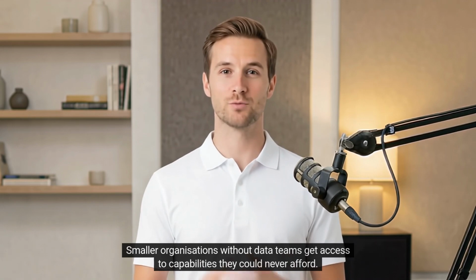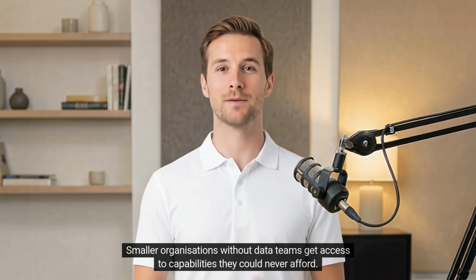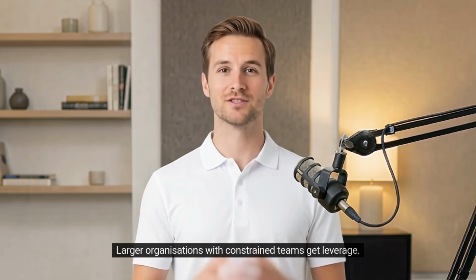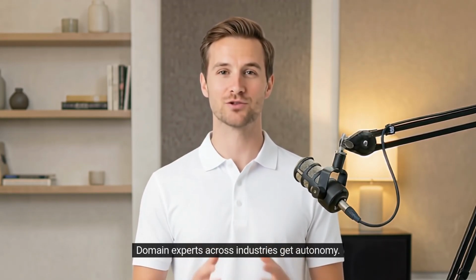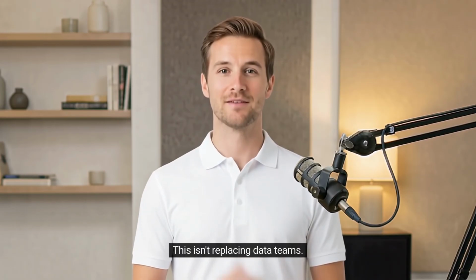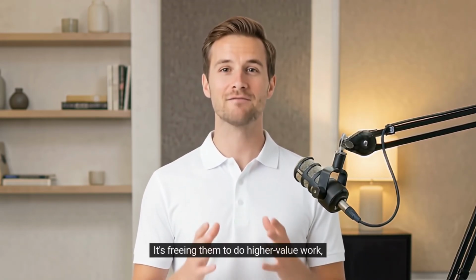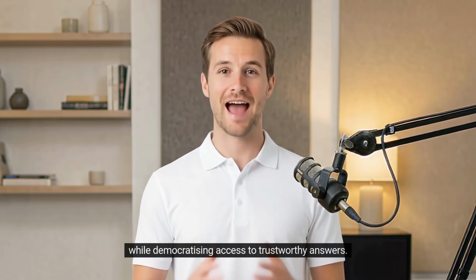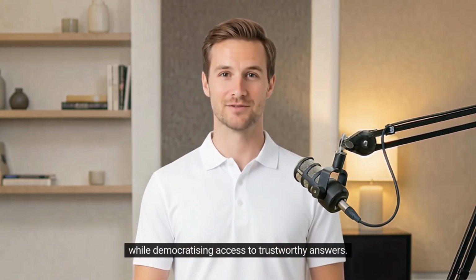Smaller organizations without data teams get access to capabilities they could never afford. Larger organizations with constrained teams get leverage. Domain experts across industries get autonomy. This isn't replacing data teams. It's freeing them to do higher-value work while democratizing access to trustworthy answers.